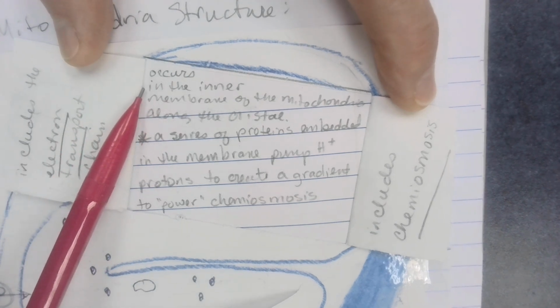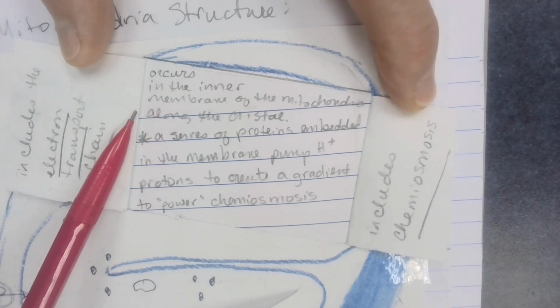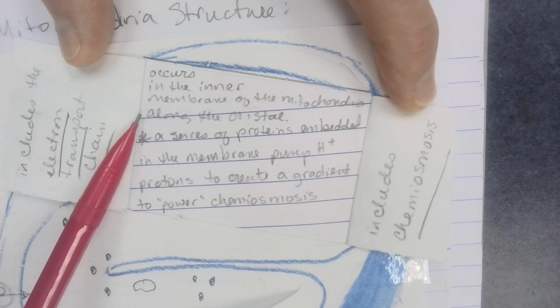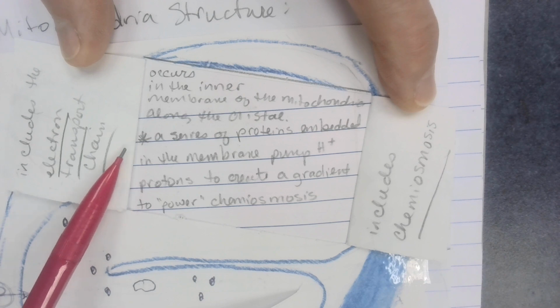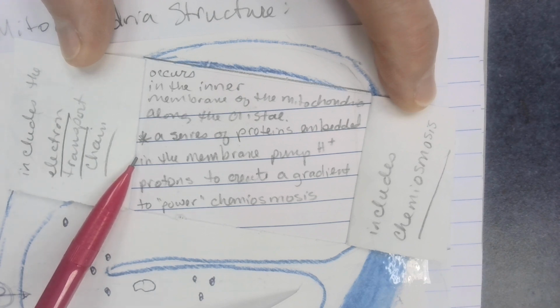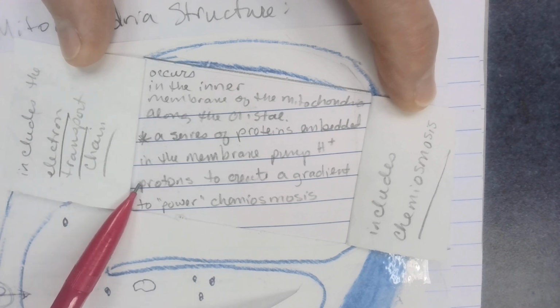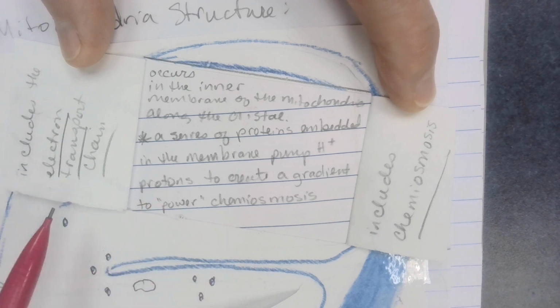It occurs in the inner membrane of the mitochondria along the cristae, along the folds there. There are a series of proteins embedded in that membrane that pump hydrogen ions, or hydrogen protons, to create a gradient to power chemiosmosis. A proton is a positive ion.